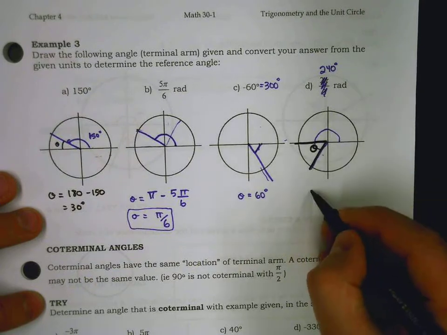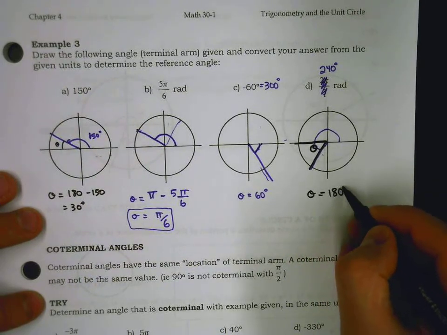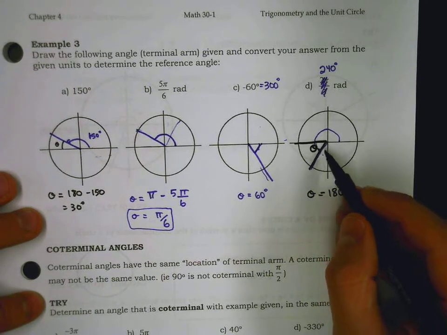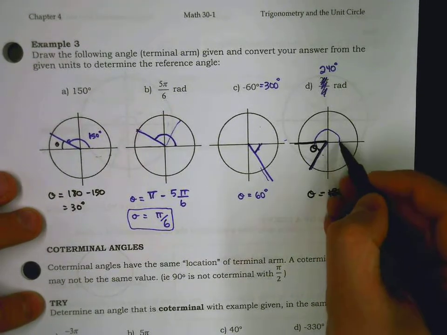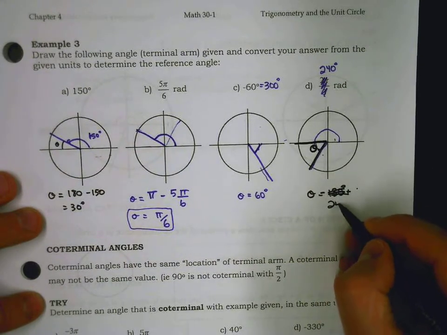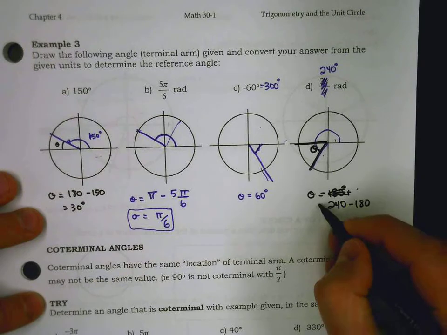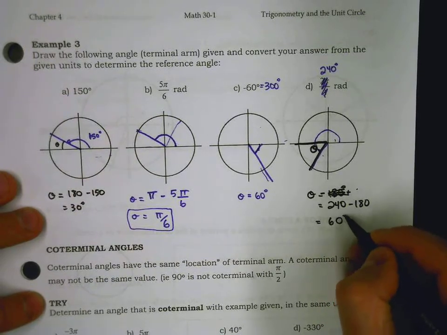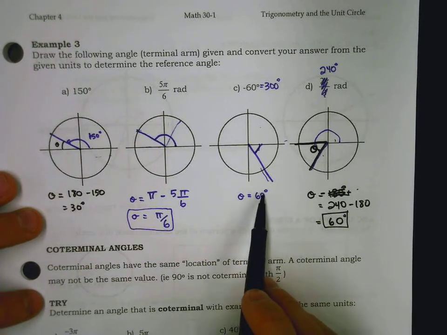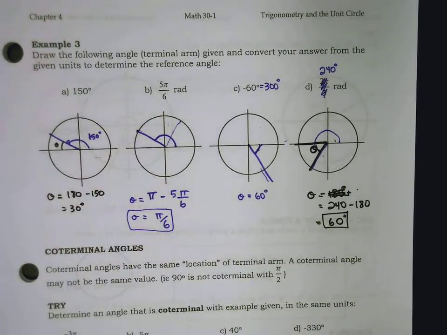So in this case, theta is 180 degrees, but maybe we should take 240, take away 180, and what should be left over is our theta, which in this case is 60 degrees. So your reference angle 60 and 60 matches, and these two terminal arms share some information, but they are in a different angle and standard position.